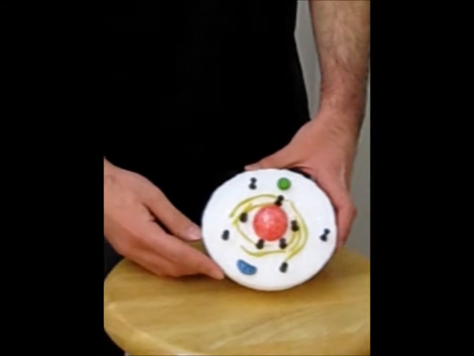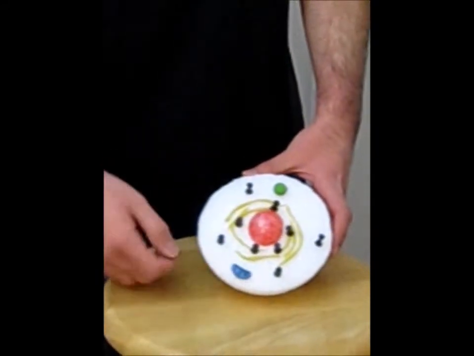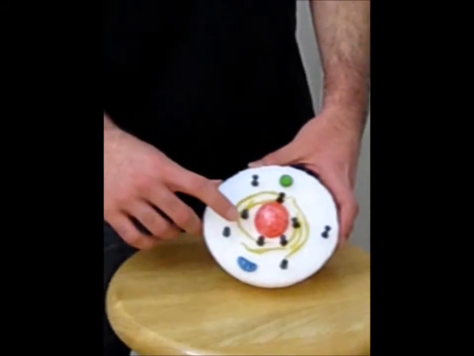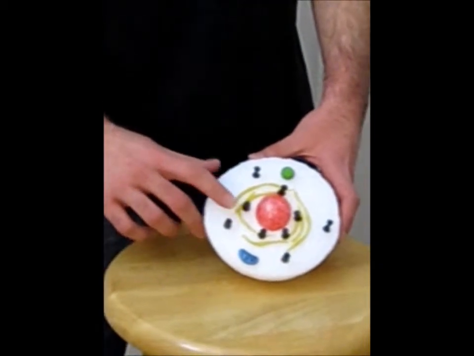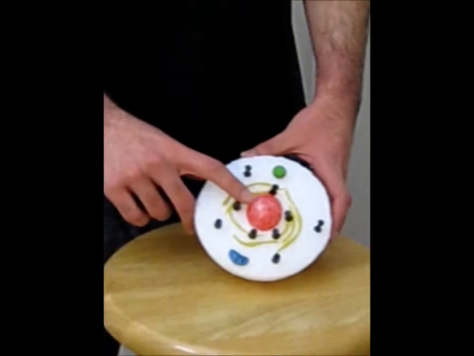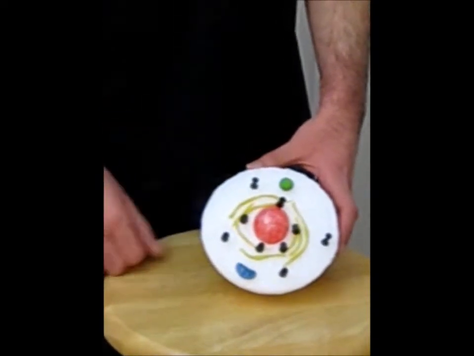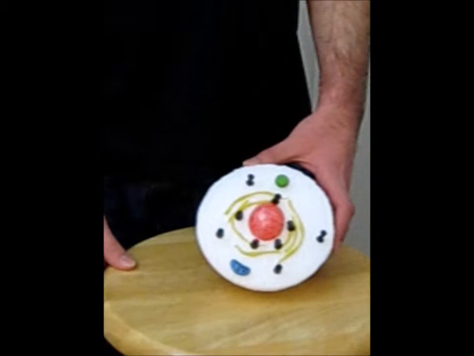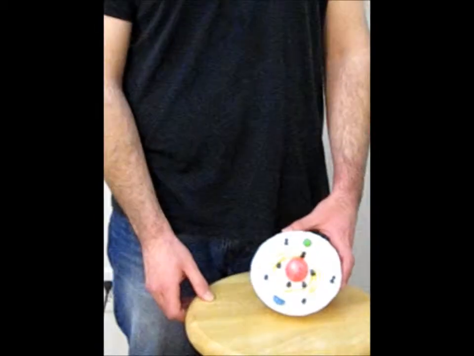Inside the cell, there are subunits called organelles, which all perform different functions, such as the ribosomes and the endoplasmic reticulum shown here. The organelle that is the control center for the cell is called the nucleus. The nucleus contains deoxyribonucleic acid, or DNA, which is the blueprint of life. DNA contains all the genetic information and instructions for the development and everyday functioning of the organism.